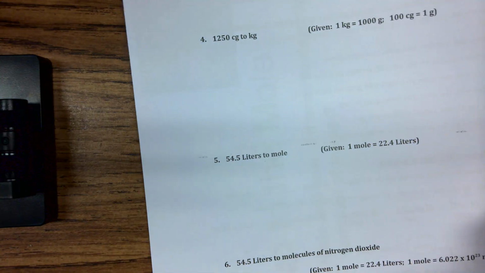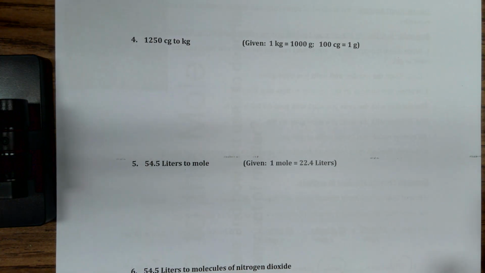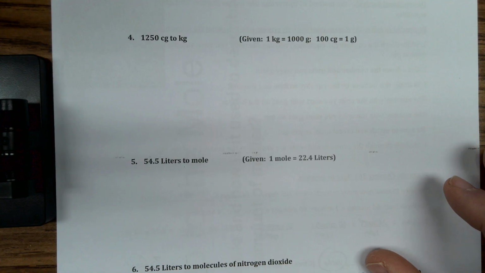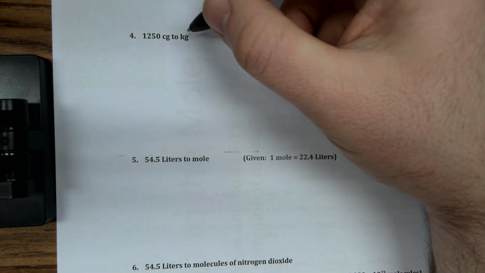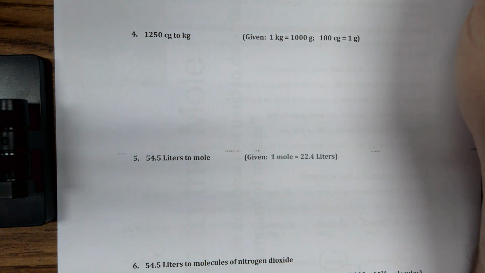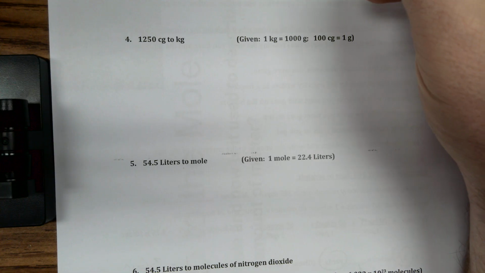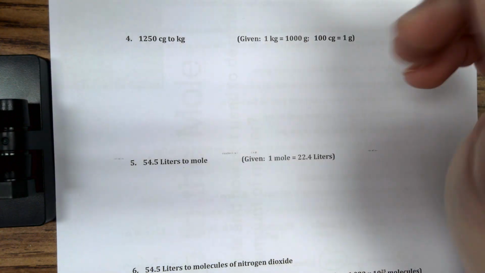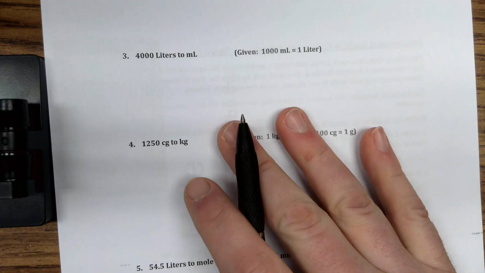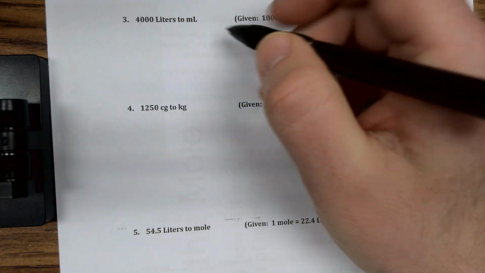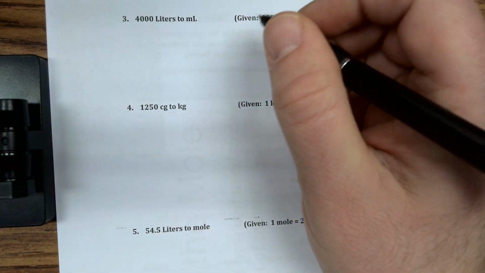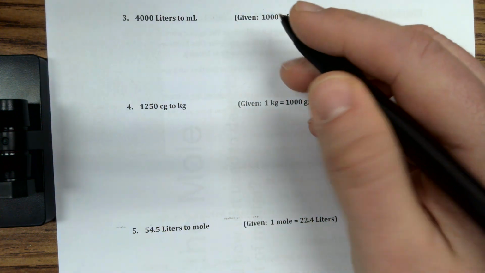I know it's something we haven't seen in a while, but it's a fairly straightforward process. We keep working on it. 1250 centigrams. I need to get the kilograms. Now, I don't have... Oh, sorry. Let's go to number 3 first. Number 3. 4,000 liters to milliliters. Now I know that there's 1,000 milliliters in 1 liter.